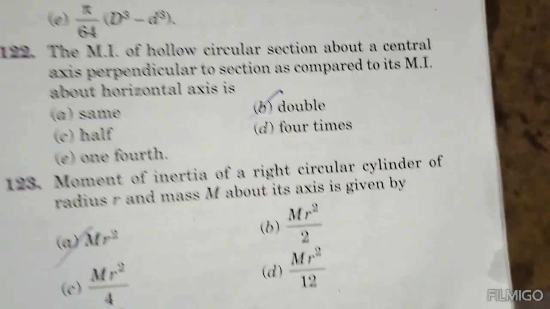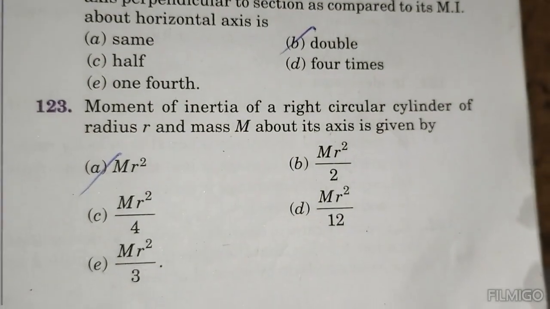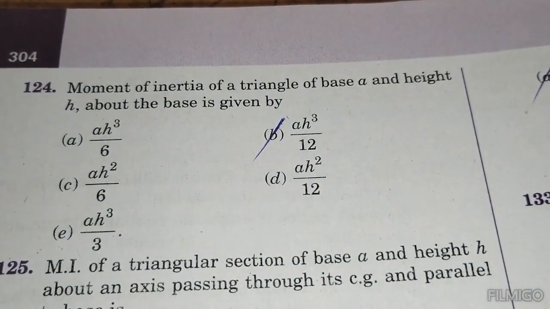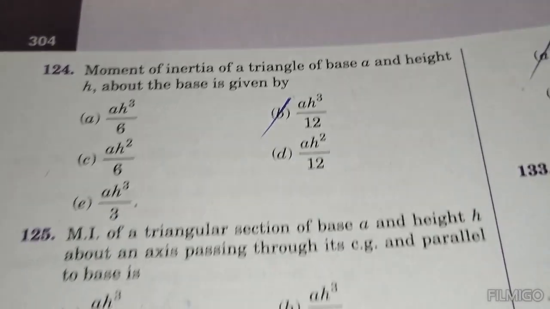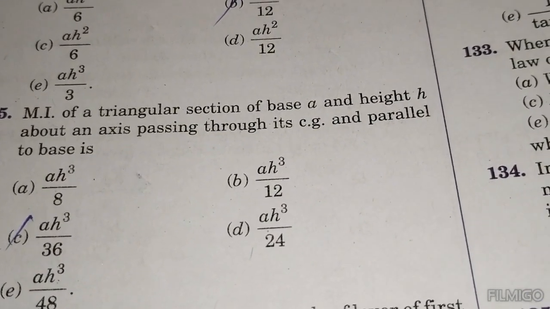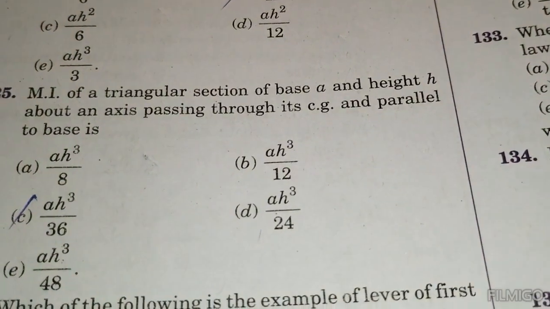Moment of inertia of a right circular cylinder of radius and mass about the axis is given by mr square. Moment of inertia of a triangular section of base b, height h, about the base is given by b h cube by 12. Moment of inertia of a triangular section of base a, height h, about an axis passing through its center of gravity parallel to the base is a h cube by 36.